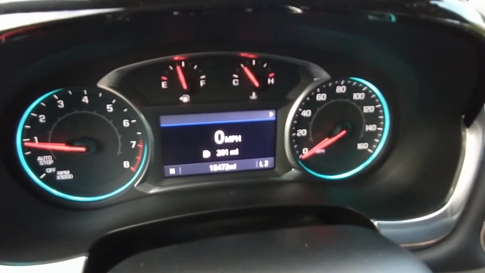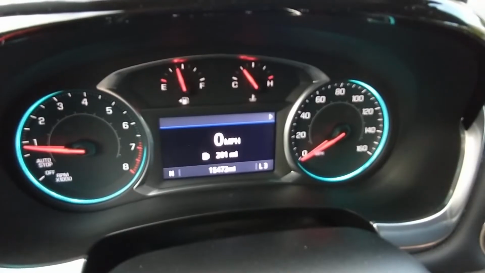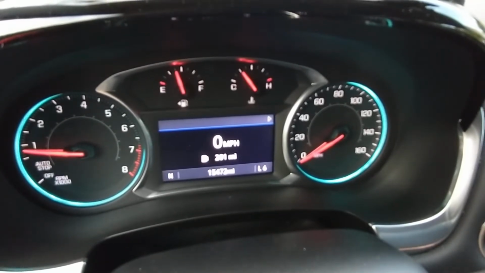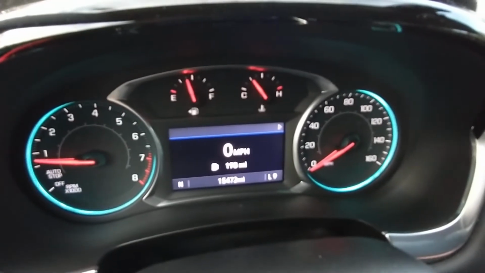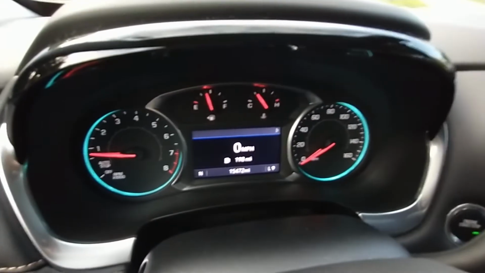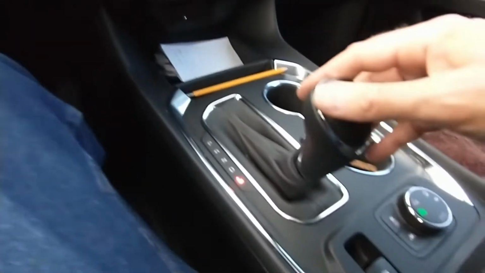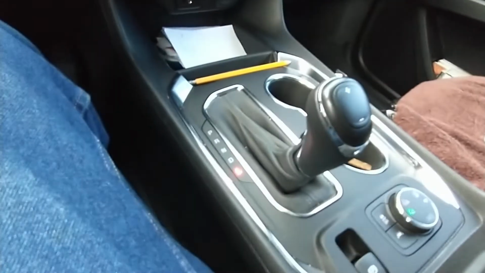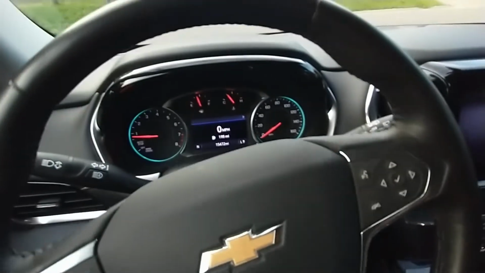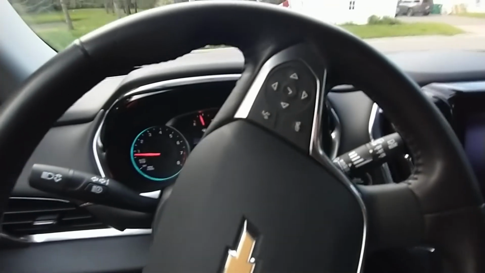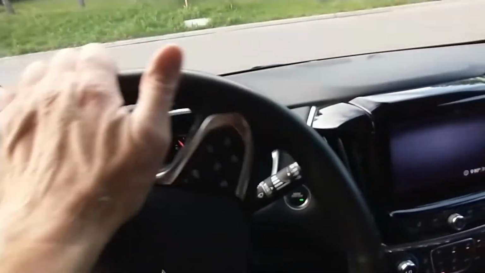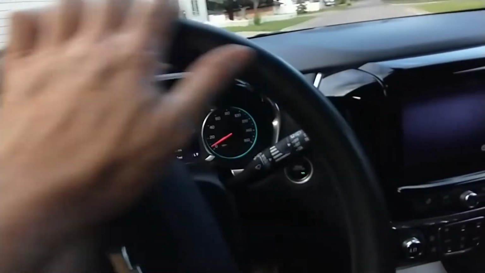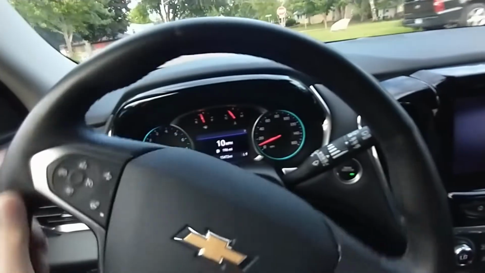I'm going to push the button and it goes to 2, 3, 4, 5, 6, 7, 8, 9. 9-speed transmission. And I'm going to leave it in low. And away we go. And it'll shift the same way it does as it's in drive. But when I stop, it will not go into auto stop.